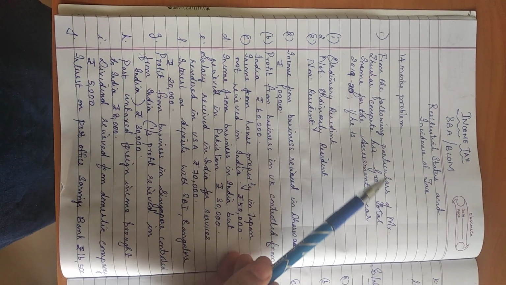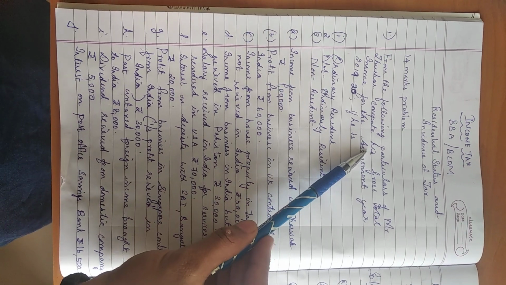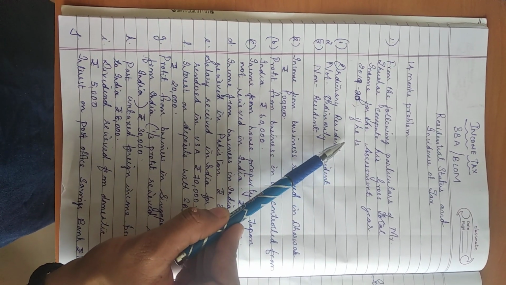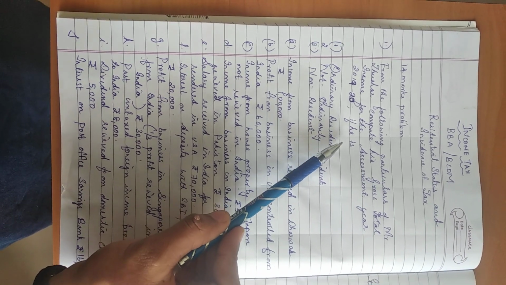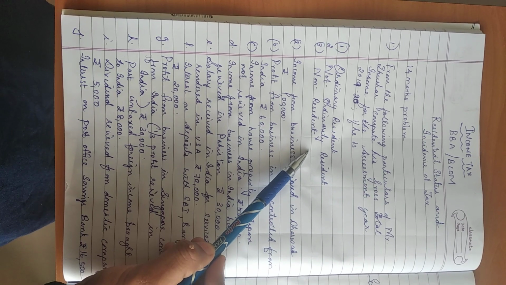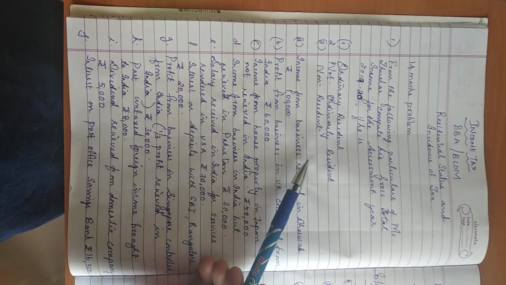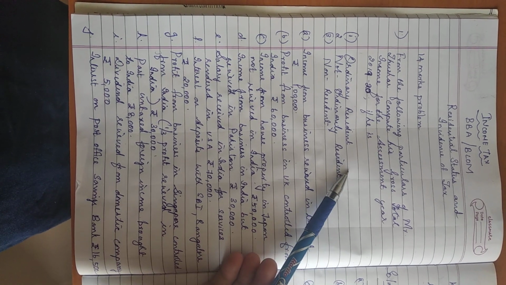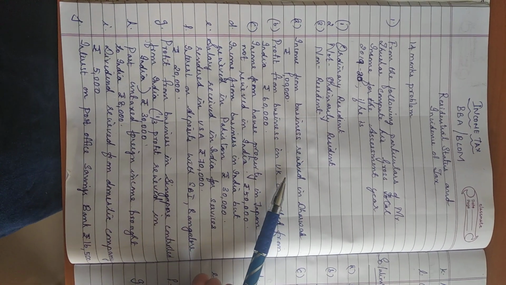So here I have taken a question of Mr. Tushar. He is a resident. Compute his gross total income for the assessment year 2019-20, if he is an ordinary resident, NOR as well as a non-resident. These are the three situations in which we have to work out the taxable income or gross total income for this Mr. Tushar. Now we'll just see the question.